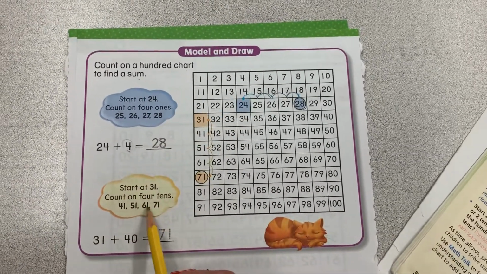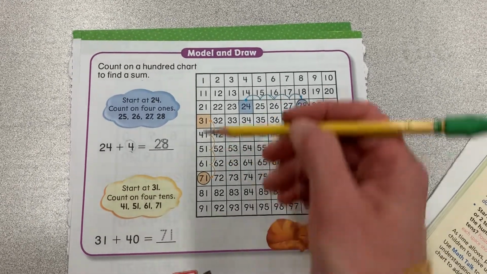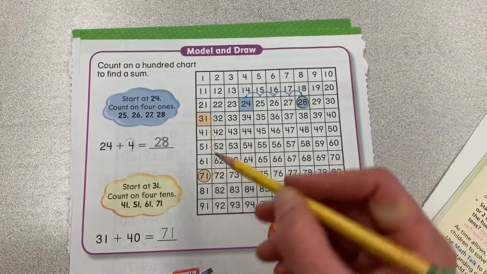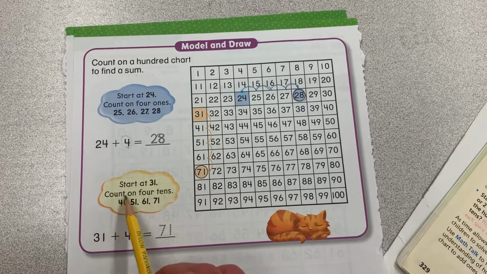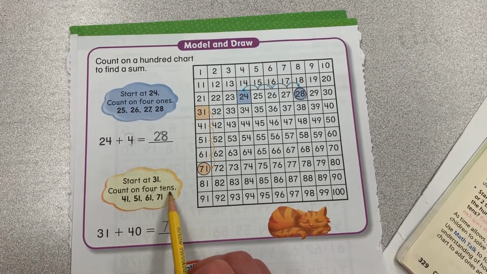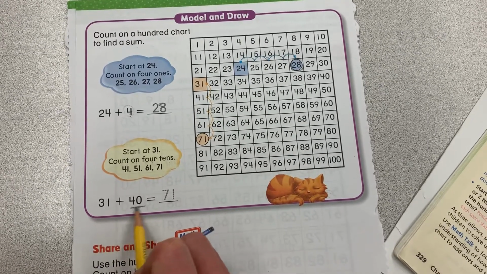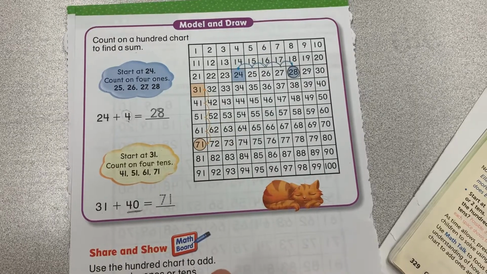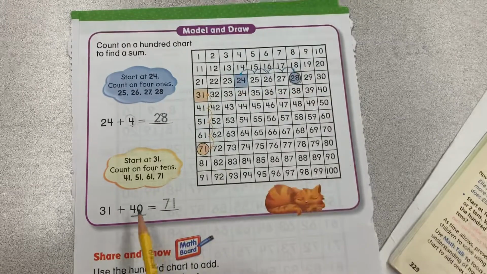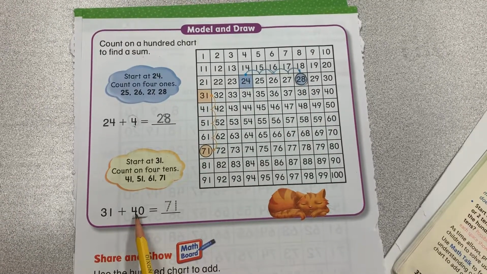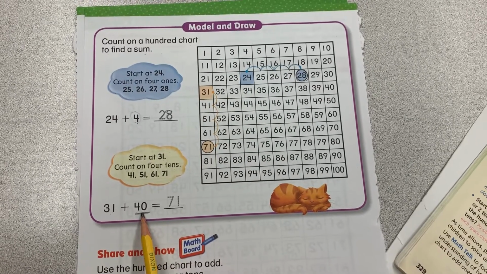Now let's come down to this yellow bubble. I have a feeling we're going to be counting by tens in a column. Here we go. Read it with me, please. Start at 31, count on 4 tens. So when my equation says 31 plus 40, oh, there's that nice tens number, 40. I find it in that column over here, don't I? Yep, so that's an easy one to count up and down. We're going to be counting by tens. So let's start on 31. We're going to count 40 more and see what number we get.